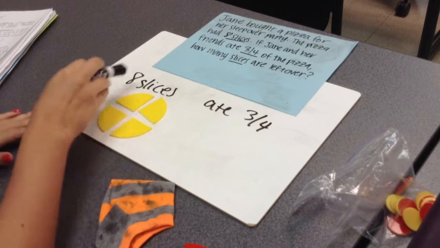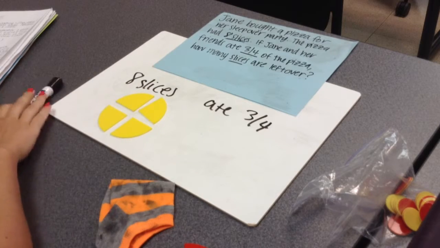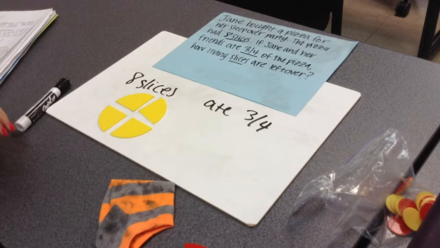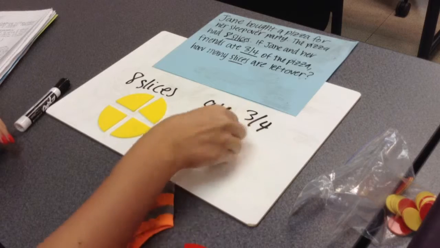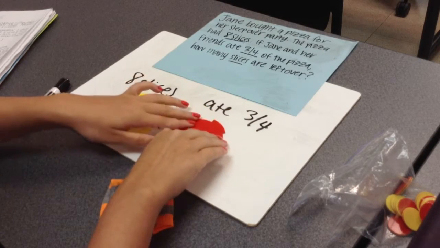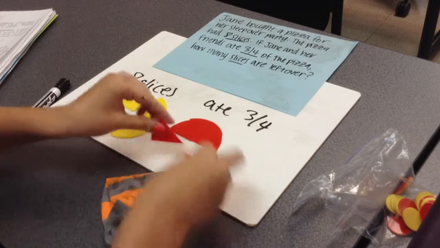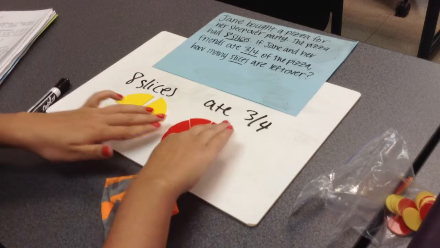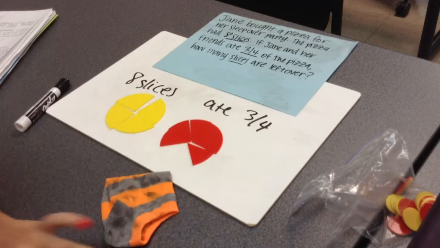Now, since there are 8 slices in the pizza, we'll use this other circle graph that has 8 slices, or 8 pieces. So we know looking at these together, they both equal a whole.